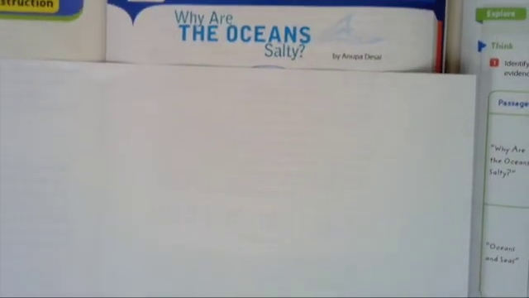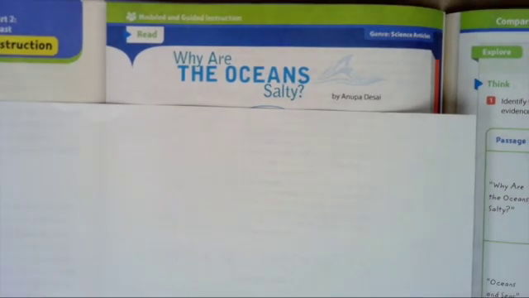The close reader habit at the bottom of the page says when you reread the articles, underline details that tell what each passage is about, and circle words and phrases that suggest the text structure. So we're underlining what it's about, circling words or phrases that suggest the structure. So we're just going to focus on the first passage. Why are the oceans salty? We're going to do one passage at a time.